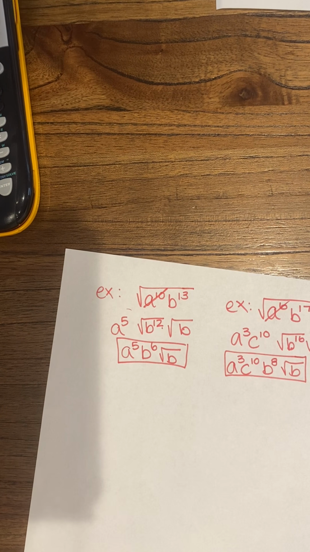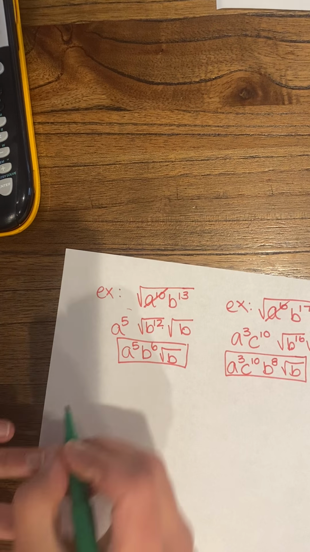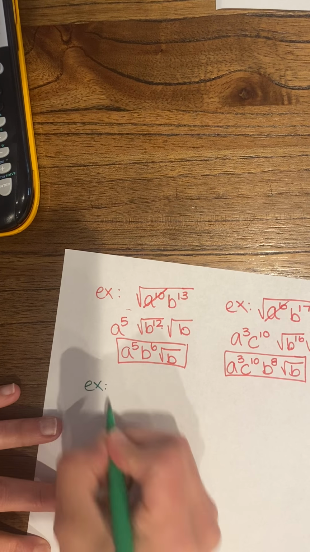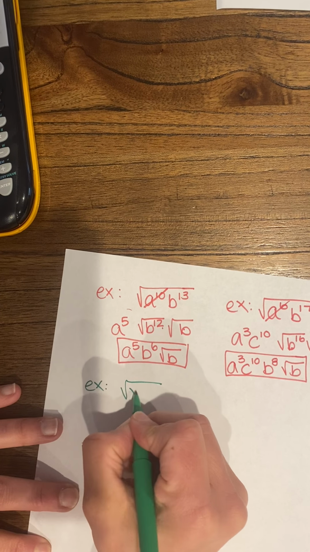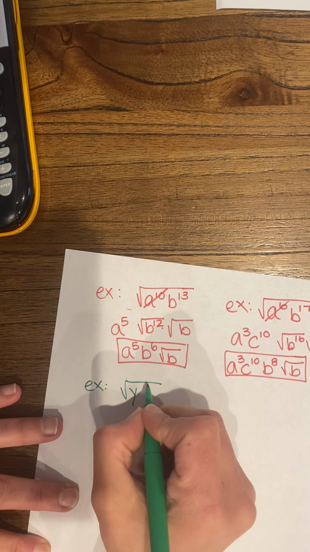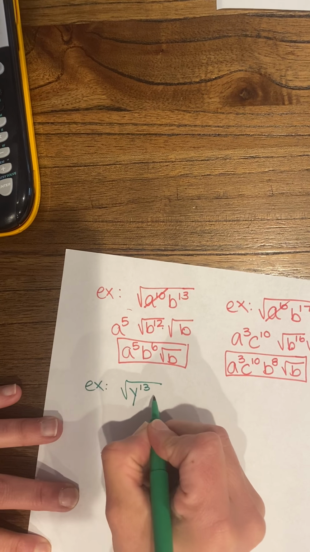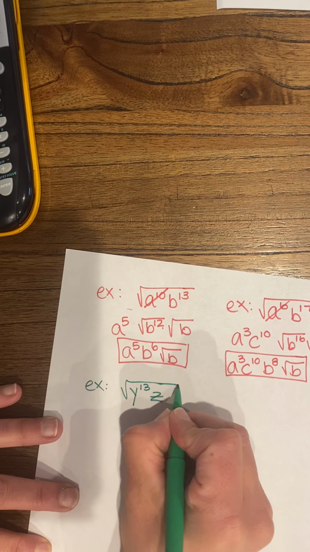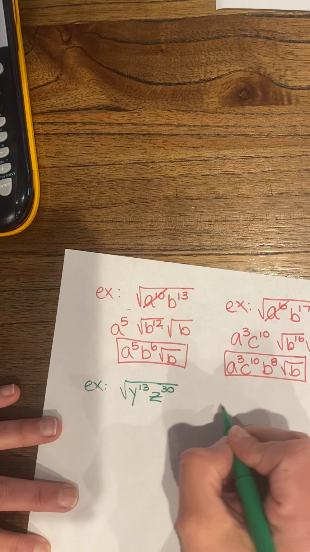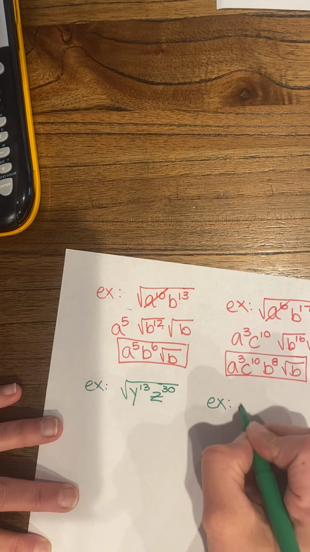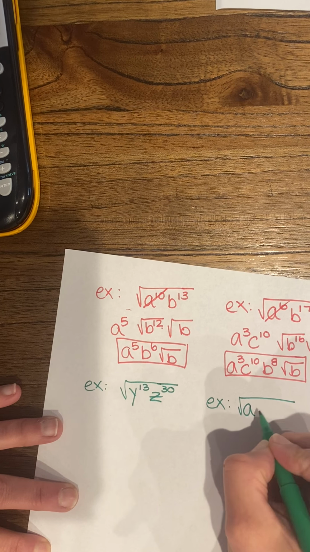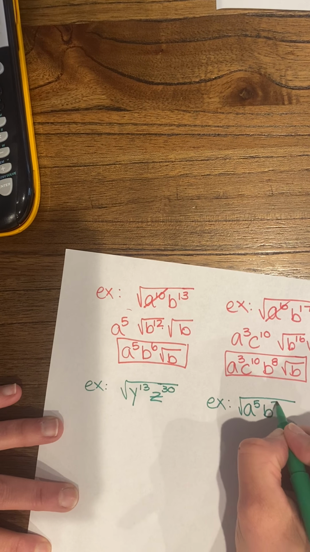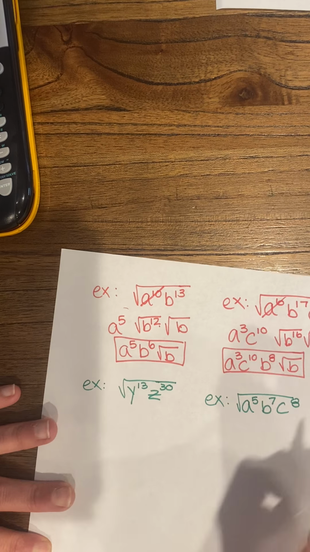Okay? All right, so why don't you try? Let's do y to the 13th, z to the 30th. Okay, and then you can also try A to the 5th, B to the 7th, C to the 8th.